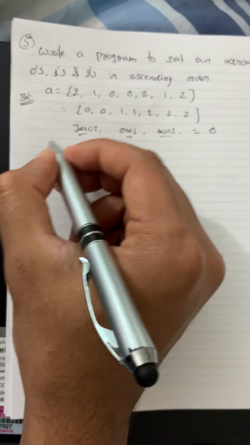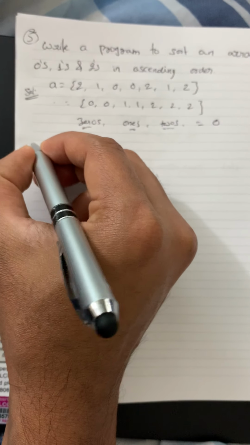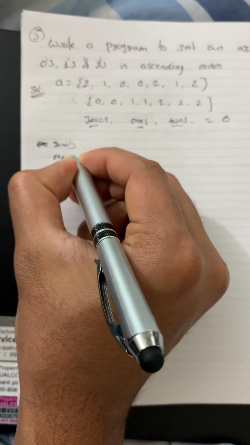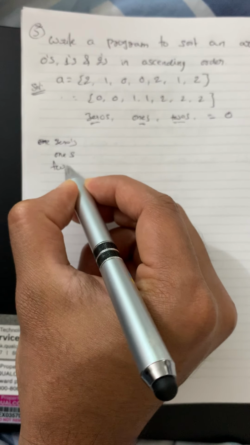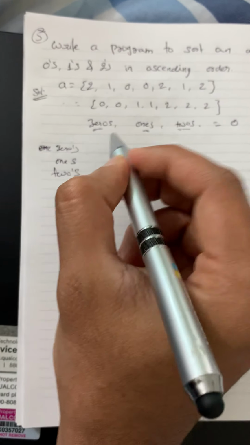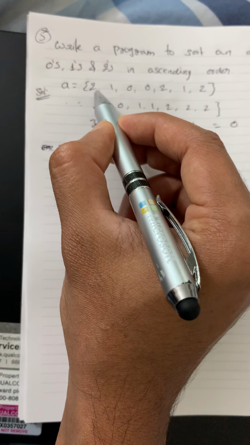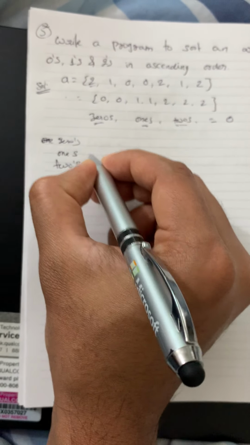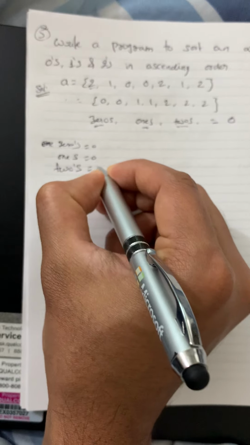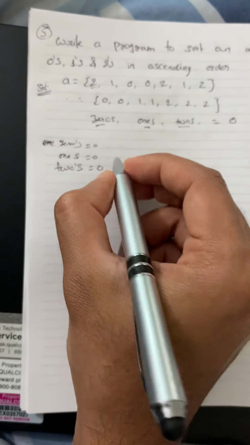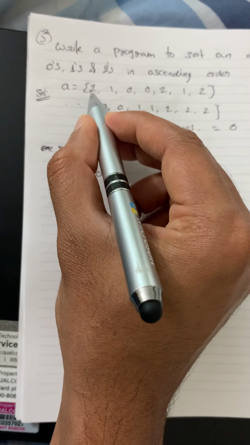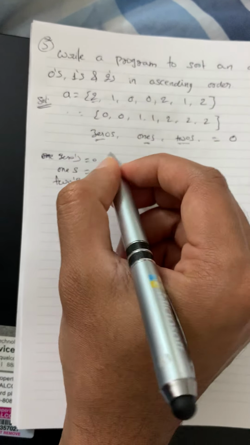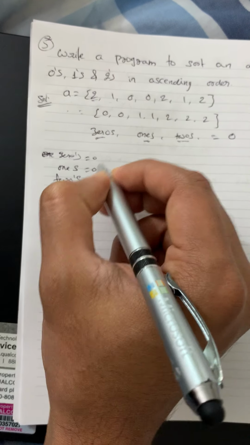So basically, if we see it in a table: zeros, ones, and twos. Let's say I'm using a for loop. Initially it's going to be 0, 0, 0. Here I have a 1, here I have a 2, so I incremented twos. Here I have 1, so I will be incrementing ones.